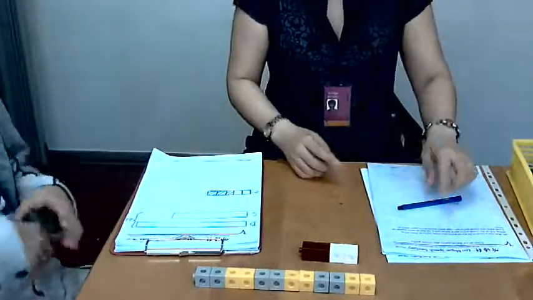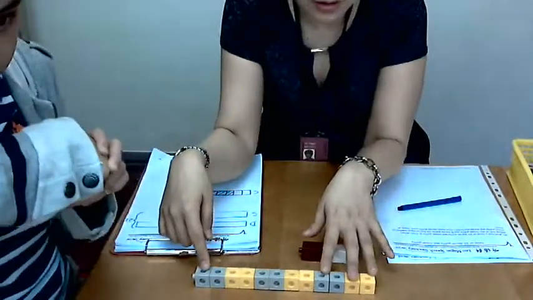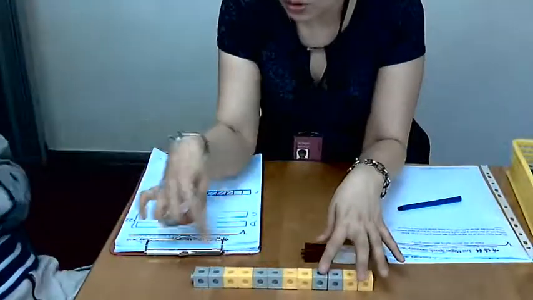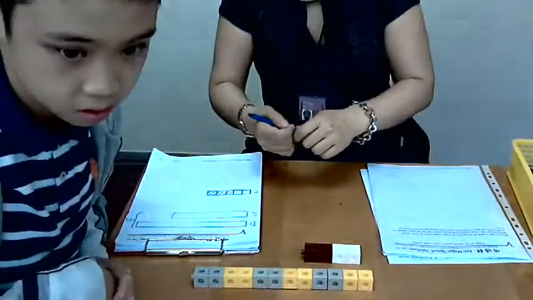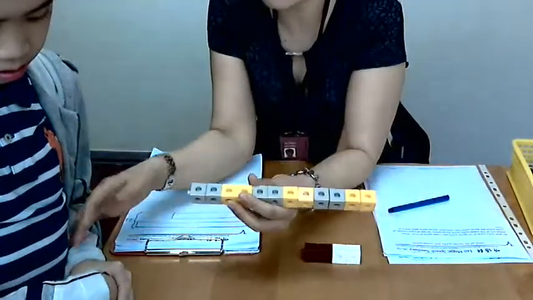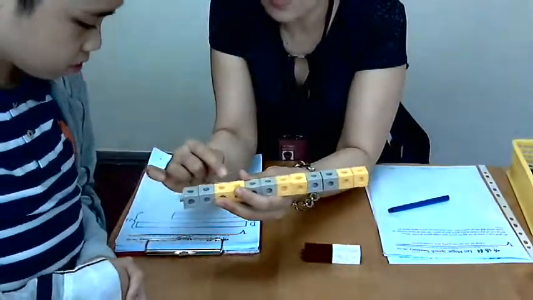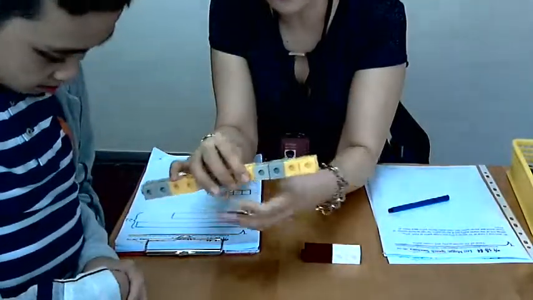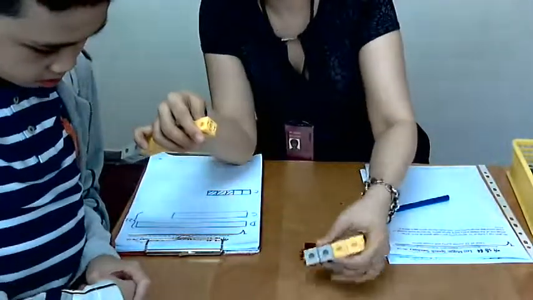Okay, let's see what else happens. And 8 durian puffs. So 8 durian puffs are also sold. Now this time they didn't say 8 units, they said 8 durian puffs. So let's count 8. 1, 2, 3, 4, 5, 6, 7, 8.